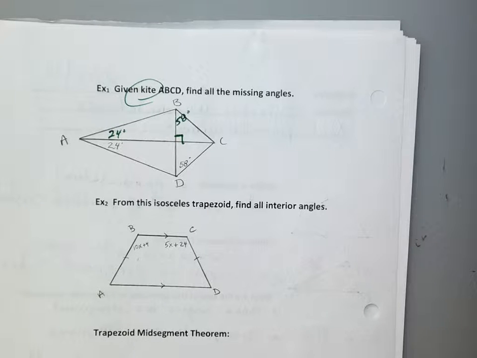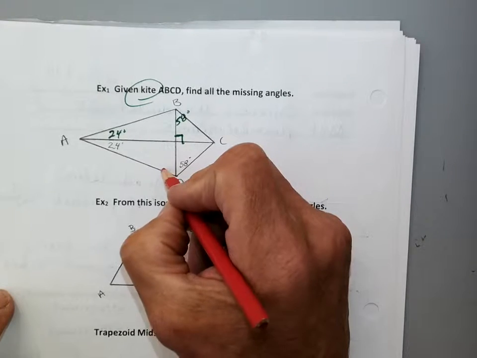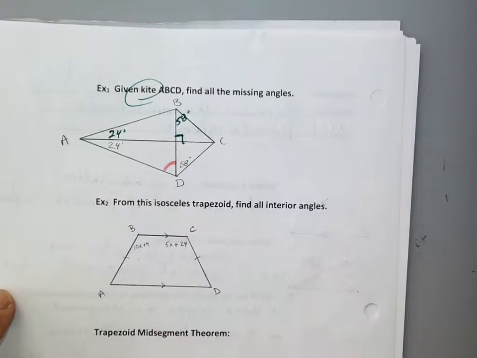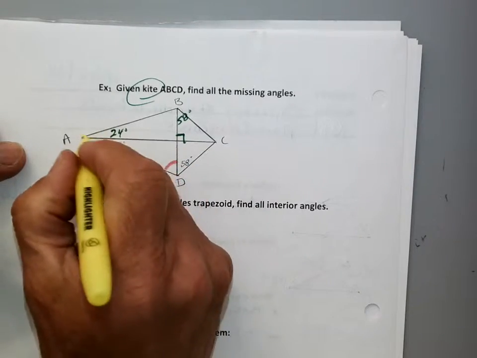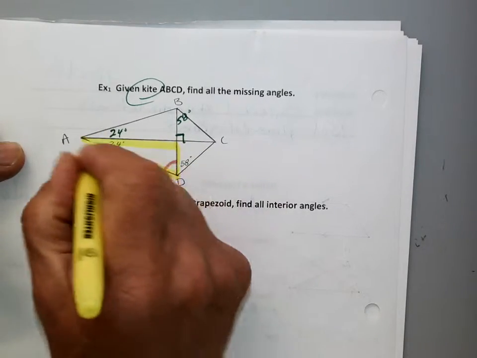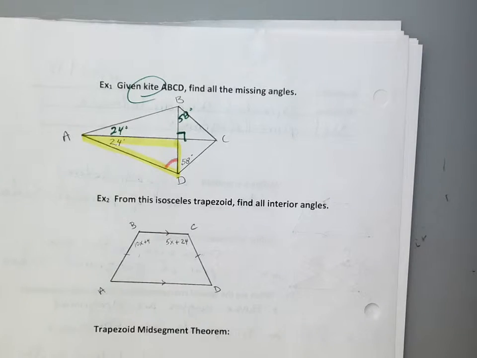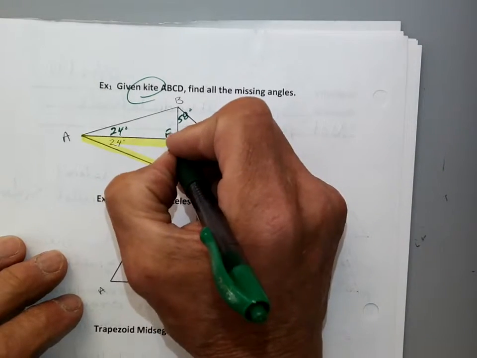Well, let's find this angle right here, okay? And I'm going to look at a right triangle. So if I go ahead and highlight my right triangle right here, I can find angle ADE. Oh, let's make this point E. How's that?